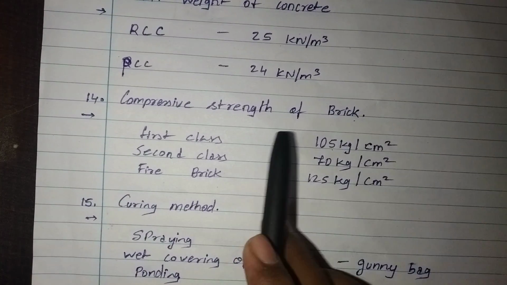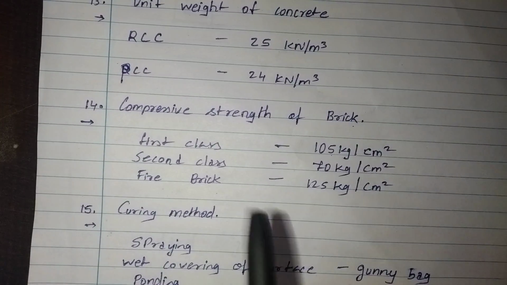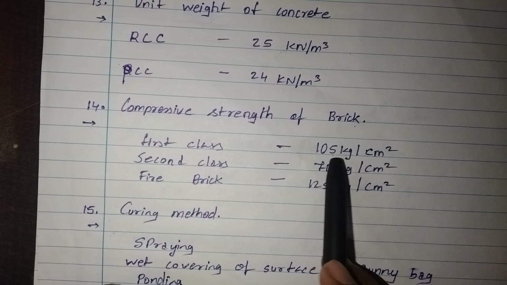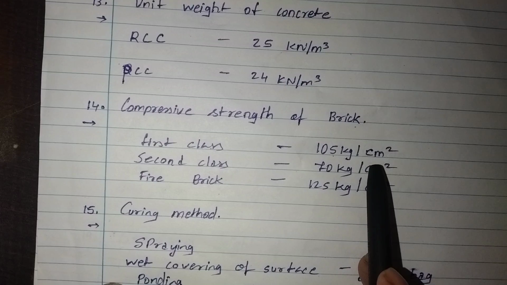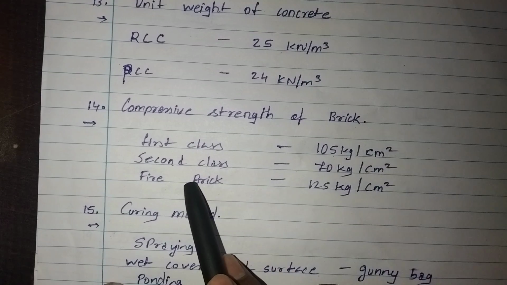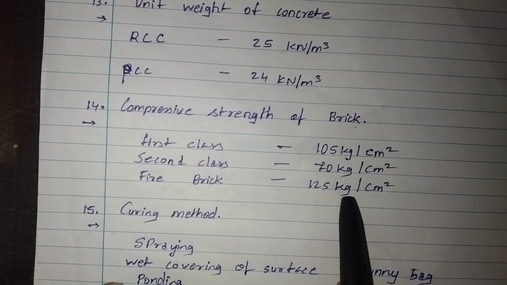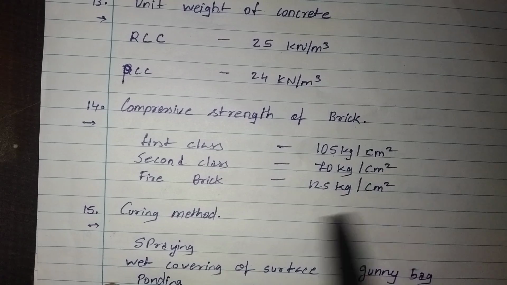Now the compressive strength of brick. For the first class brick, it is 105 kg per centimeter square. Second class 70 kg per centimeter square, and the fire brick is 125 kg per centimeter square.